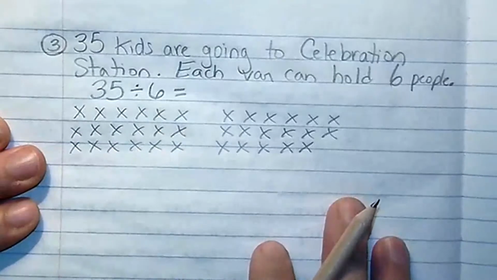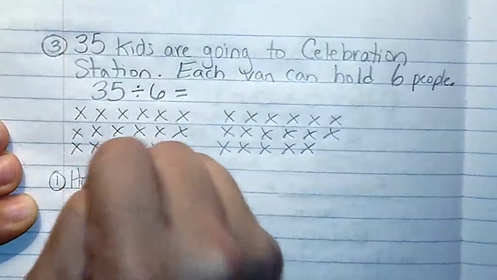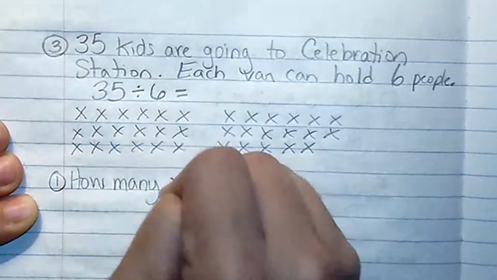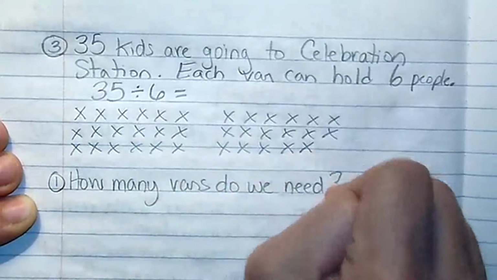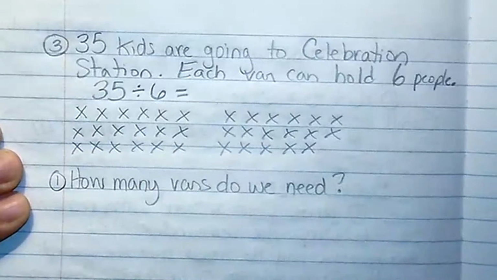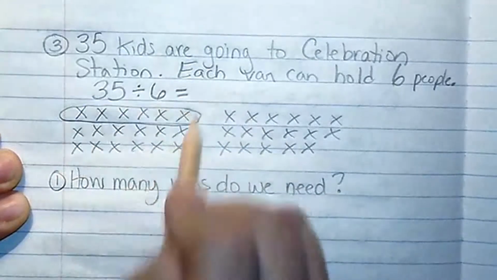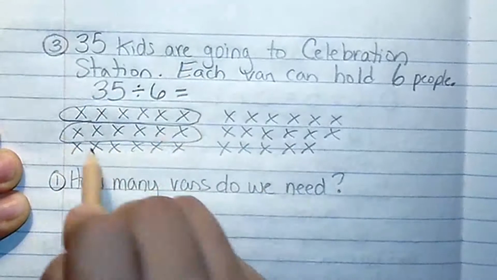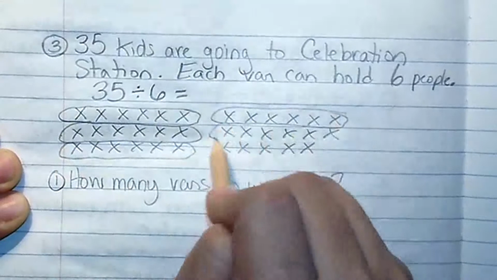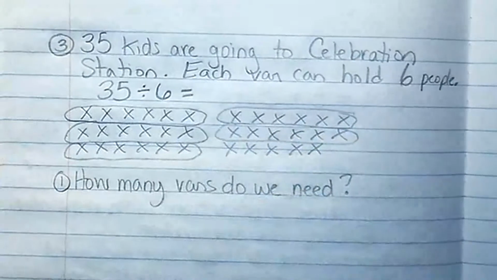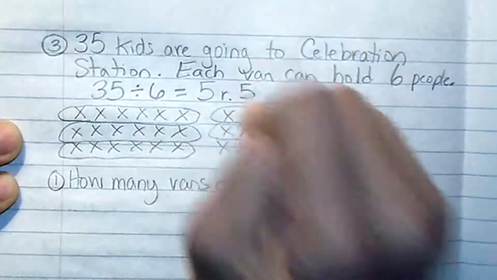So they want to know, how many vans do we need? Here's our first question. How many vans do we need? 35 split into groups of 6. Here's one group. Here's 2. Here's 3. There's 4. There's 5. So I have 5 full groups, and I have a remainder of 5 kids.